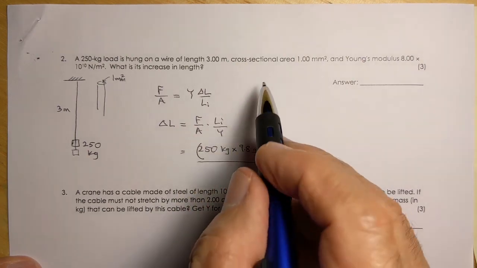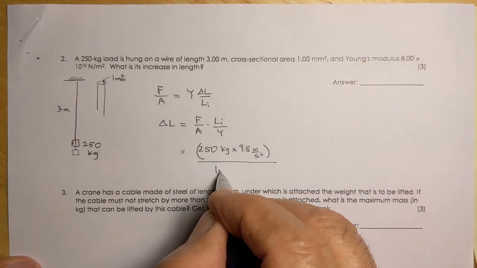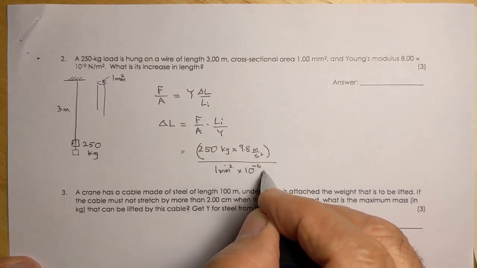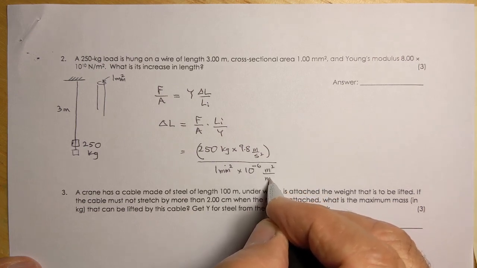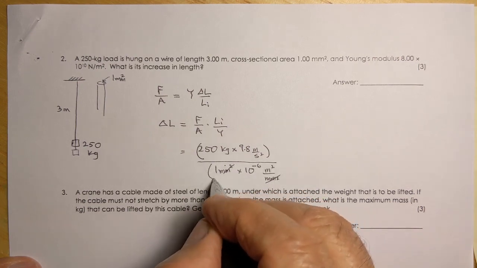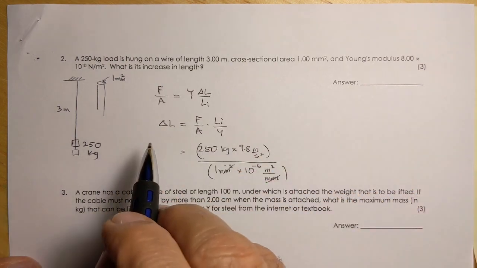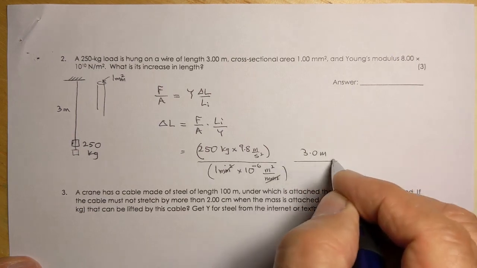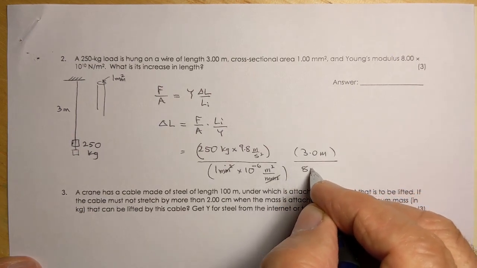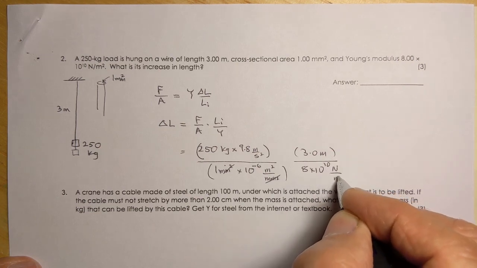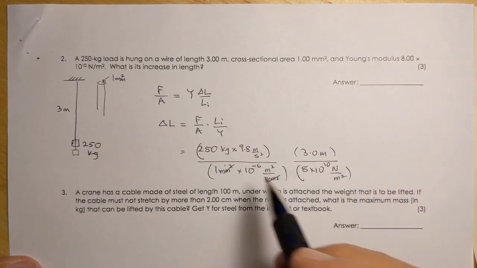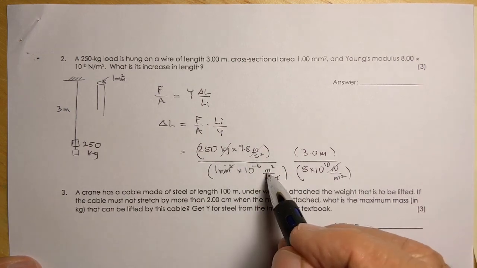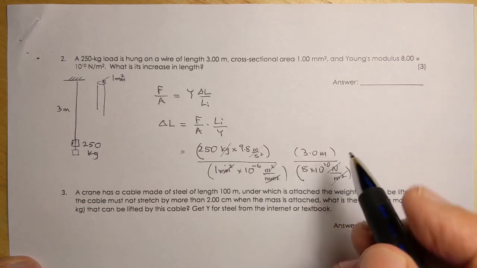The area is 1 millimeter square, multiply that with 10 to the power minus 6 to convert it into a meter square, and the initial length is 3 meters, and the Young's modulus is 8 into 10 to the power 10 newtons per meter square. So the Newton will cancel with the Newton, and the meter square will cancel with the meter square, and we're left with the meter.